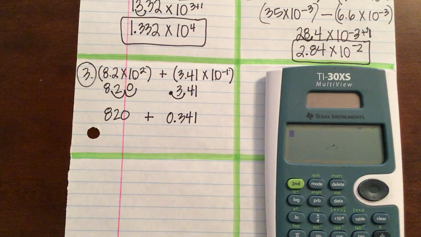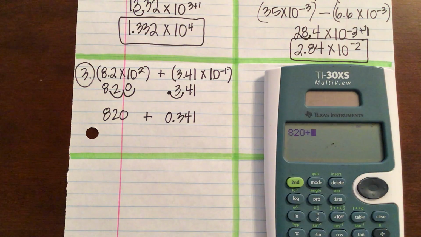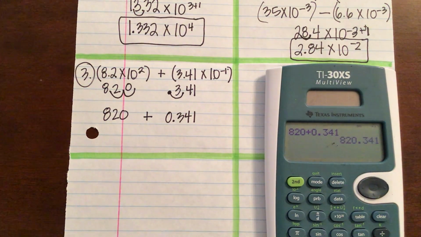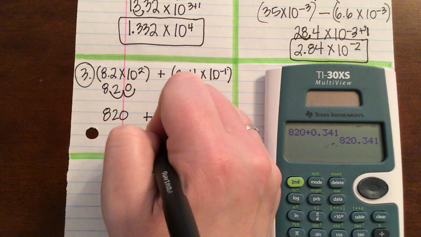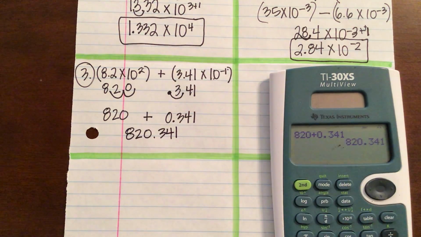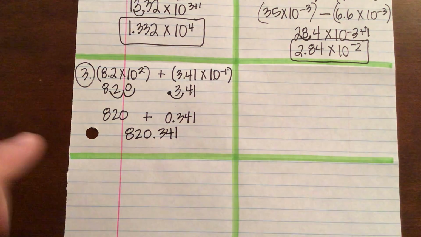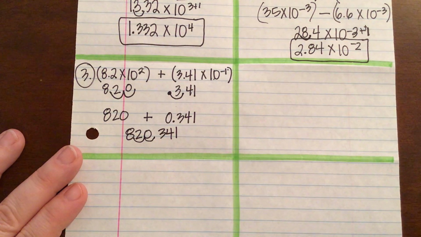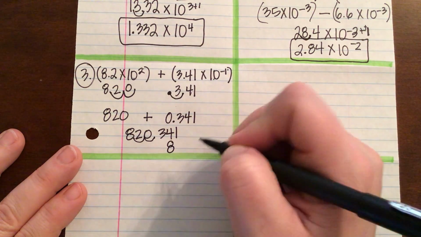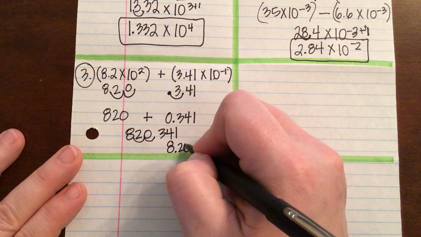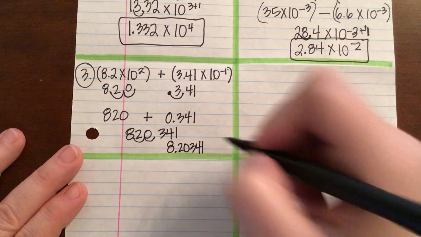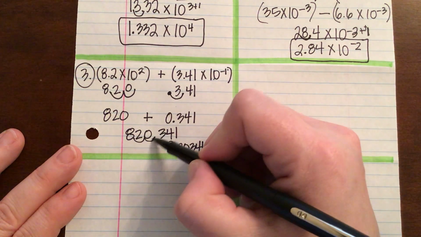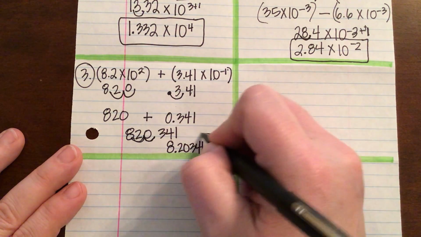Good thing I've got a calculator. 820 plus 0.341 is 820.341. However, that's not scientific notation. If I start with scientific notation, I'm going to have to end with scientific notation. So now I take this decimal and I go 1, 2, and my answer is 8.20341 times 10 to the second power.